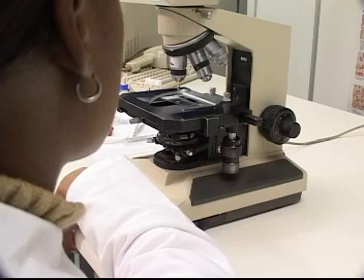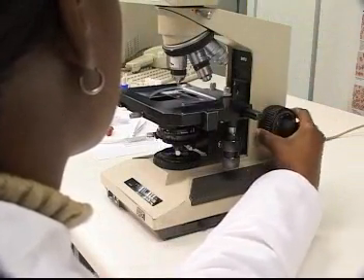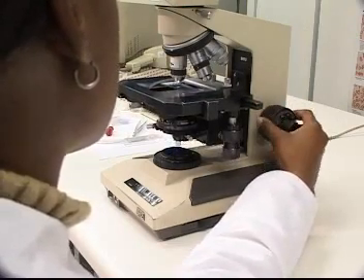Here are some important points to remember in focusing. Firstly, never focus upwards or downwards without looking at the objectives from the side of your microscope, in case your objectives are too close to the slide. Remember, with the high power objective or an oil immersion objective, if your microscope has one, you should never focus using the coarse adjustment. Always use the fine adjustment, otherwise you may break the slide and possibly damage the lenses of the objectives.